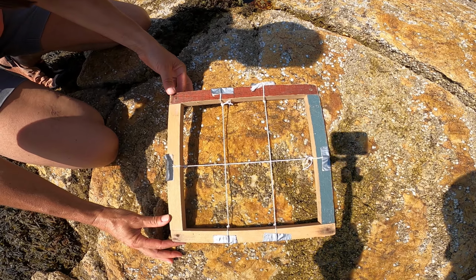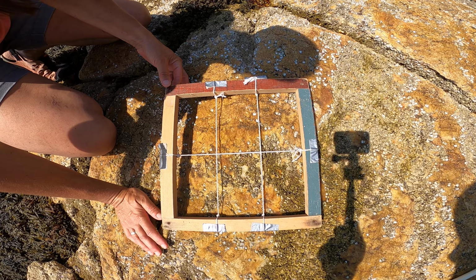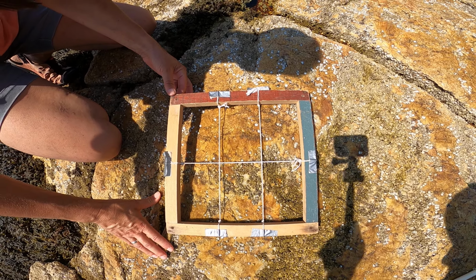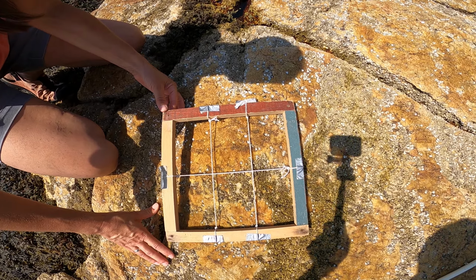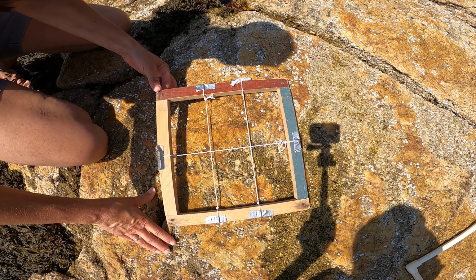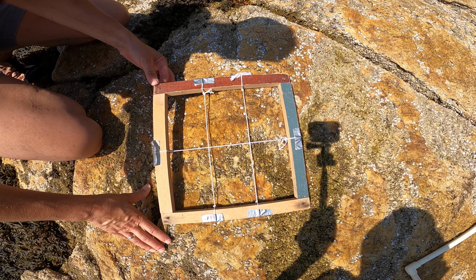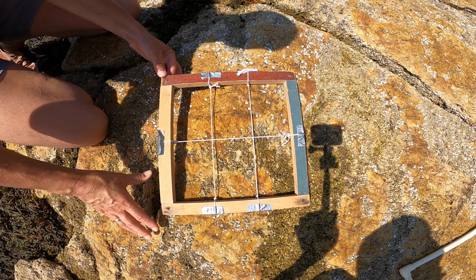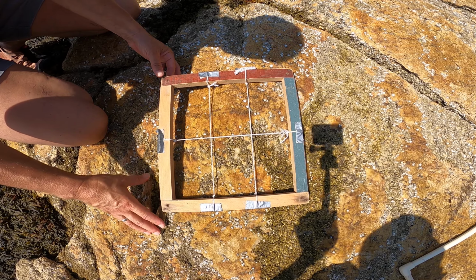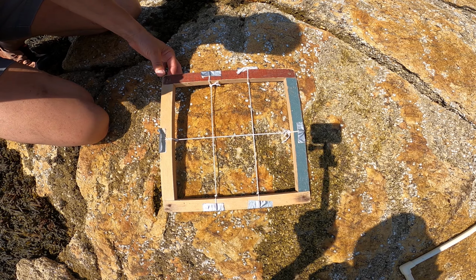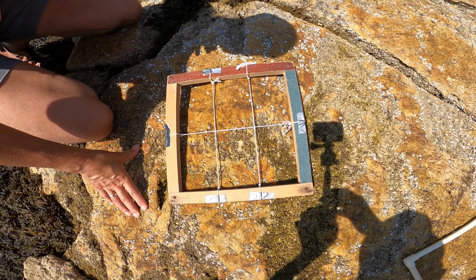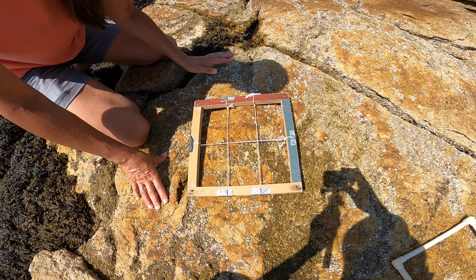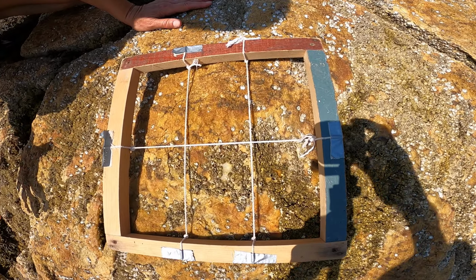And again, I would say like 25, maybe 30% of this is covered by barnacles, Semibalanus balanoides, and the other is covered by bare rock. So there's nothing. We're going to do 3 quadrats along this transect line at each of the stations, and we'll average the data to give us an idea of each station along the transect line, what the community composition is.